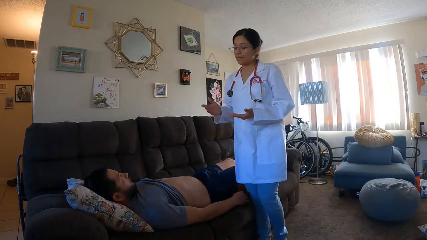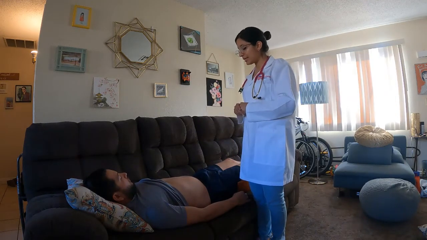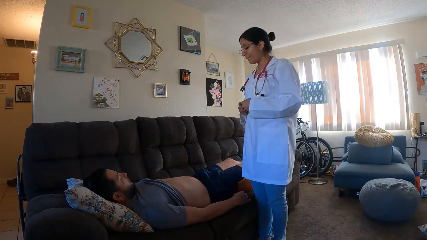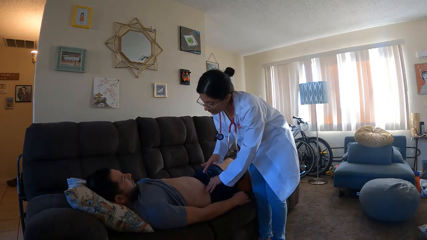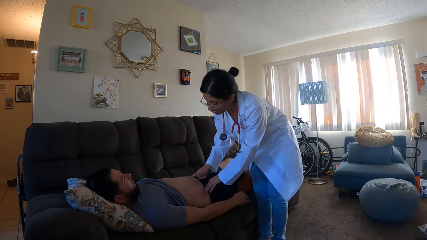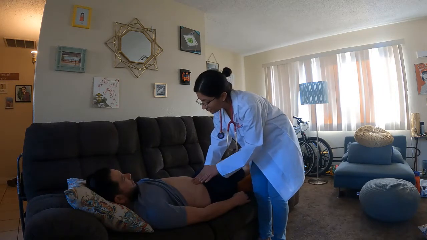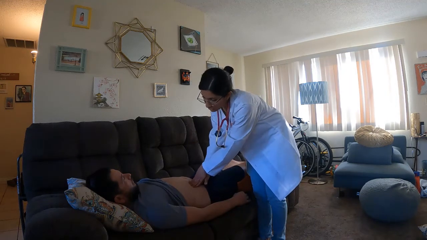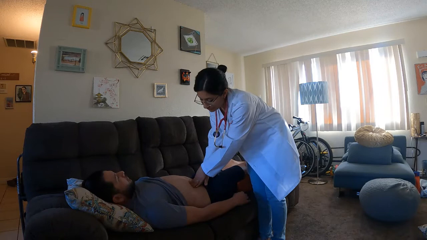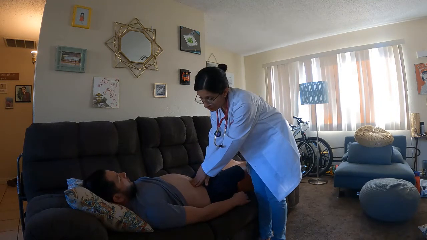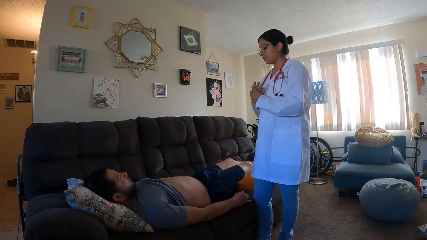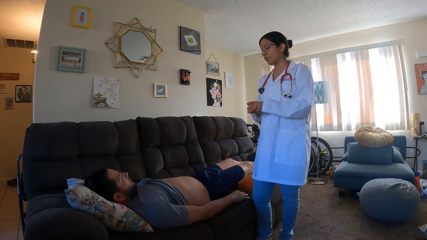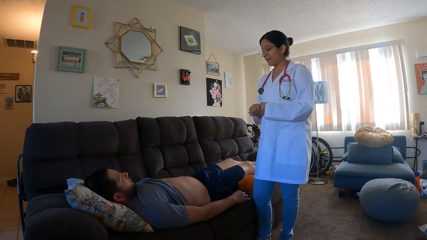The next one is McBurney's point, which is for appendicitis. In this case, I will locate the right iliac crest and then the umbilicus, and draw a diagonal line. In the middle will be McBurney's point. So I'm going to ask you again, take a nice deep breath, and then let it go. Is this painful for you? No. Okay, so this is a normal finding. The patient has no tenderness at McBurney's point, so that is negative for appendicitis.